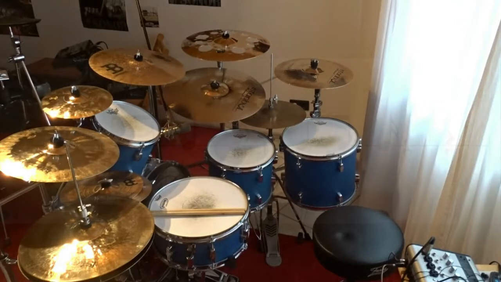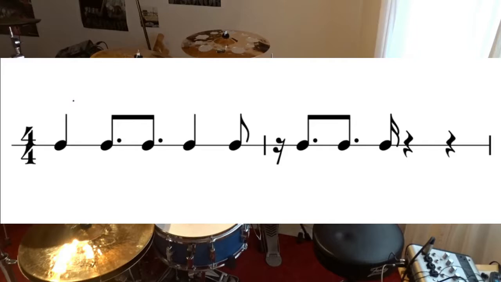So let's see what's going on here. The basic rhythm which I play on the bass drum looks like this. So let's first of all see how to count this.